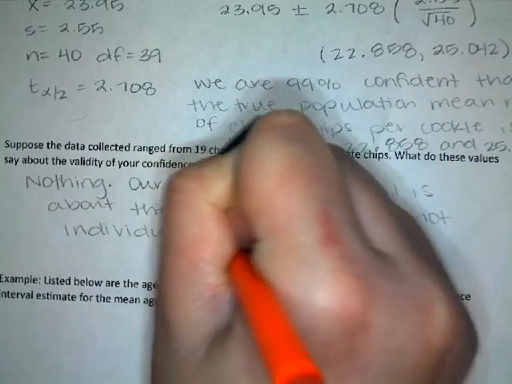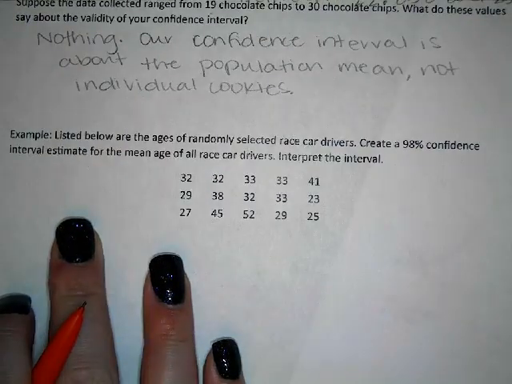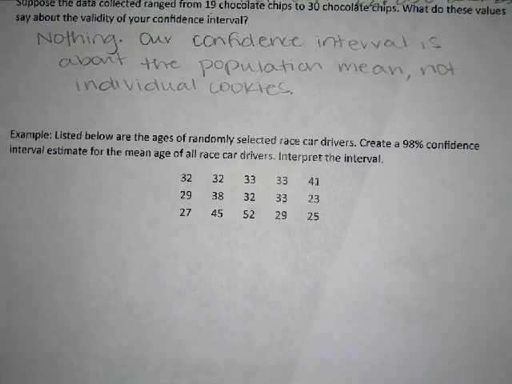Okay. For this last example, they say listed below are the ages of randomly selected race car drivers. Create a 98% confidence interval estimate for the mean age of all race car drivers and interpret the interval.